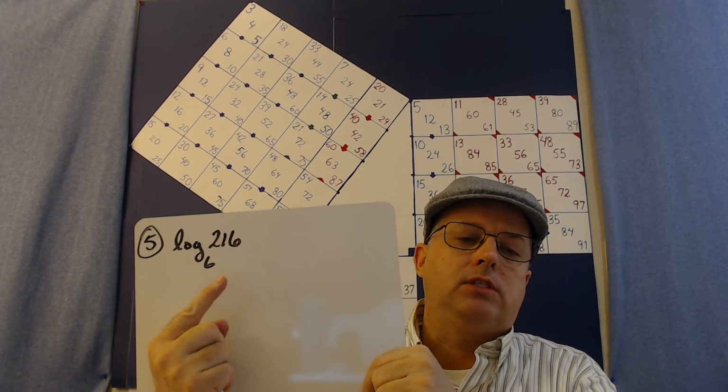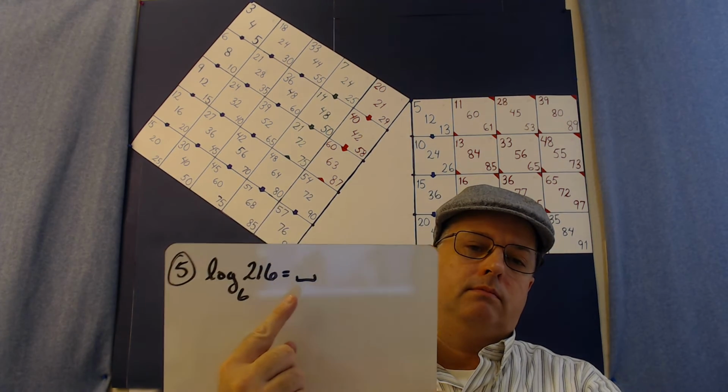All right, let's do one more. Example 5. Log base 6 of 216. Okay, what power of 6 is 216? Well, let's see. Put the equals and the blank there.